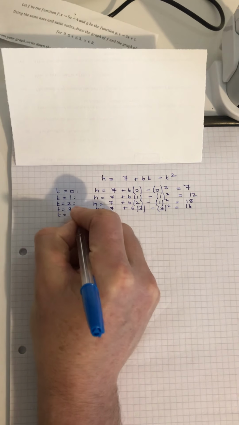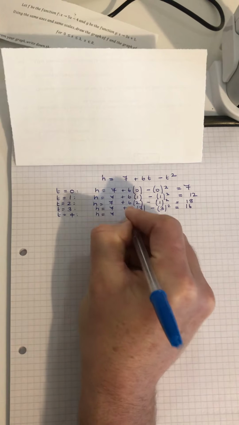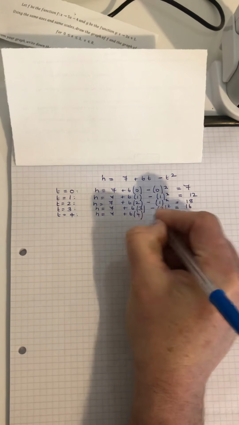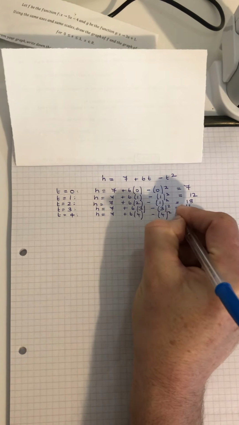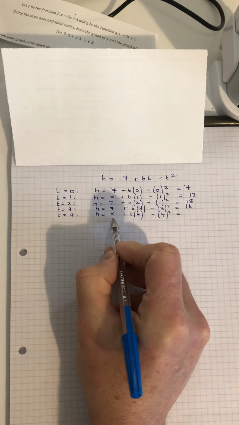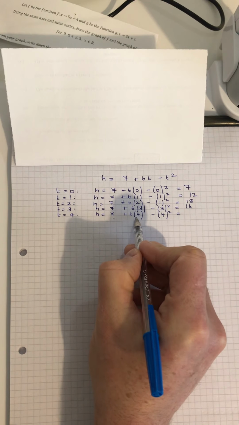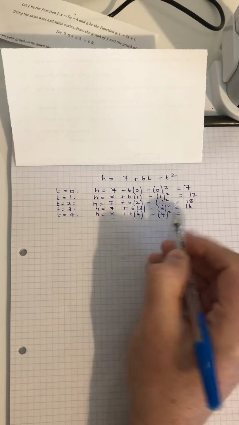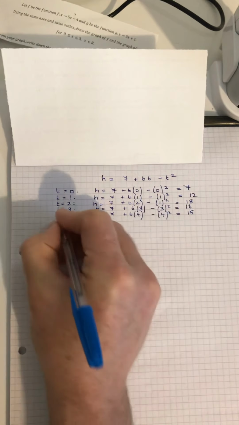When t is 4, h is equal to 7 plus 6 times 4 minus 4 squared, which is equal to 7 plus 24 is 31. Take away 16 is 15.